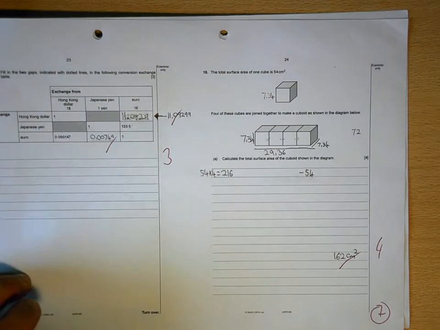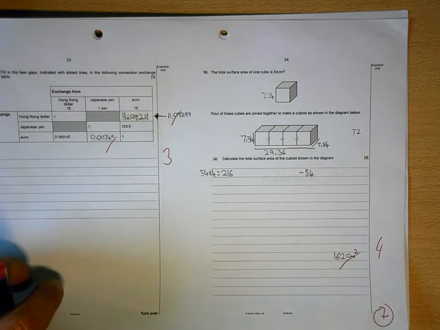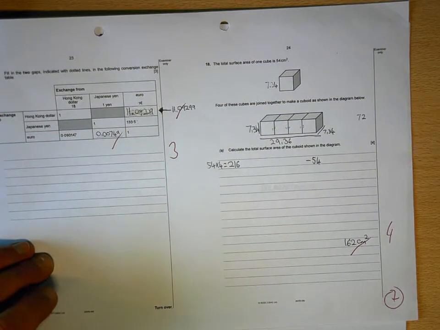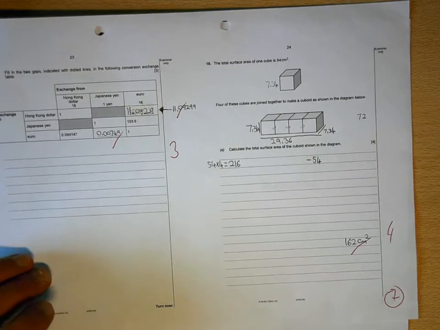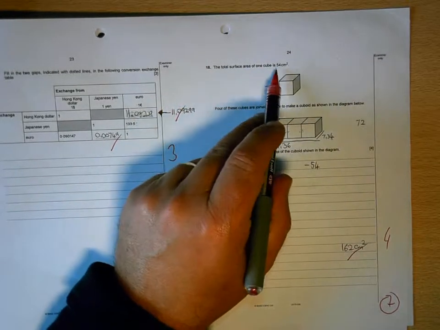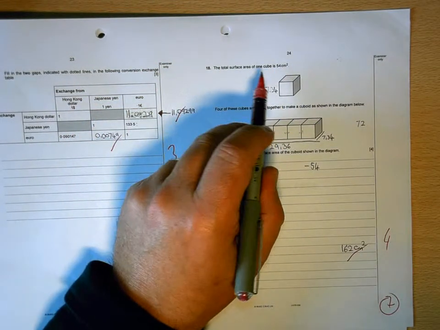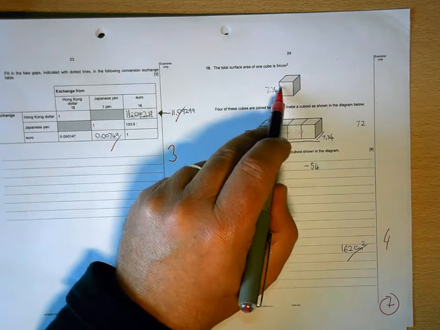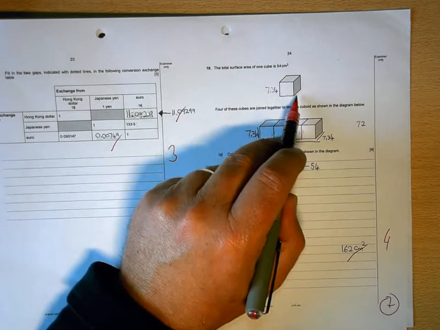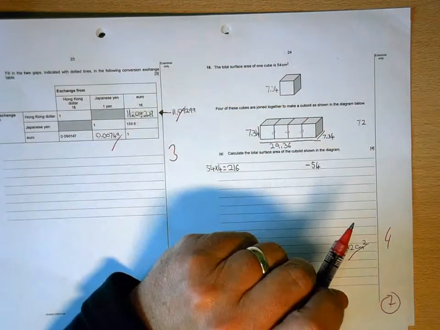And for this one, the volume of the cuboid is going to be 7.341. What have you done there? Right, you've taken the square root of 54. It's not the square root of 54, because what we're talking about is 6 faces, each multiplying, 6 faces, which in total comes to 54.